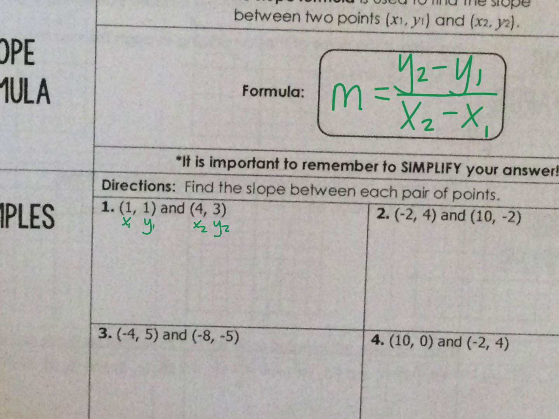Instead of y2, I write a 3. Then the formula says minus y1, which is a 1, over x2, which is 4. And I'm getting these because I'm looking right there. x2 is a 4. And I always have a minus. x1 is 1. If you type that directly into your calculator, 3 minus 1 over 4 minus 1, you end up with 2 over 3, and that's your slope.